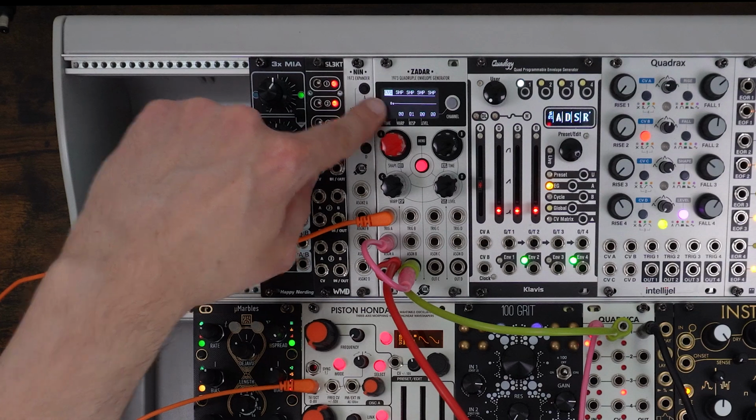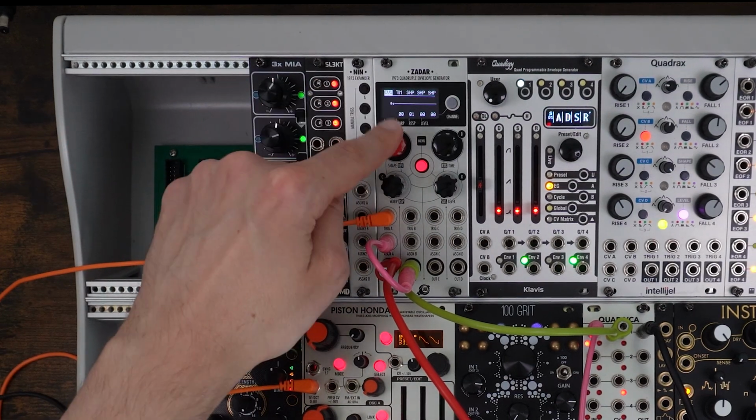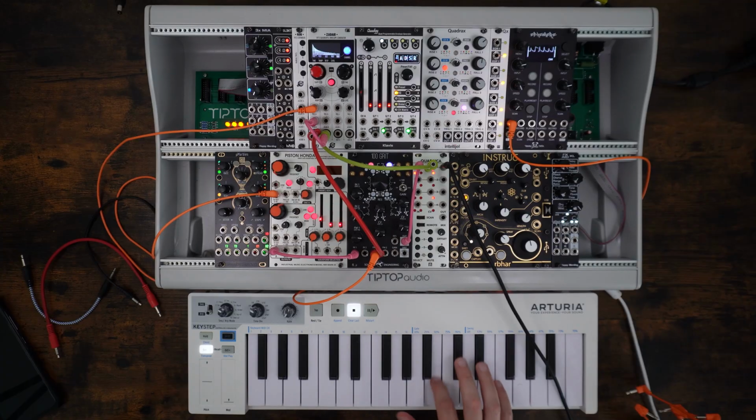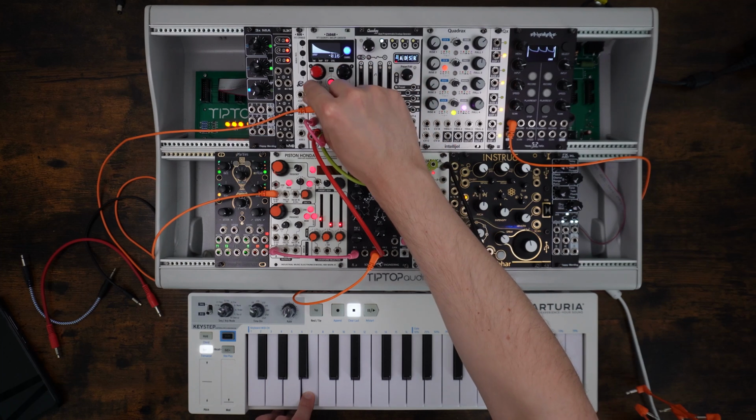Pressing the red button will let us make CV assignments. For example, we can use the output of envelope 2 to control the length of envelope 1 using this interface. With that we can set up the bouncing ball patch again. But note that with the Zadar, each CV input is hardwired to one envelope, so you can only assign one CV per envelope and not more.